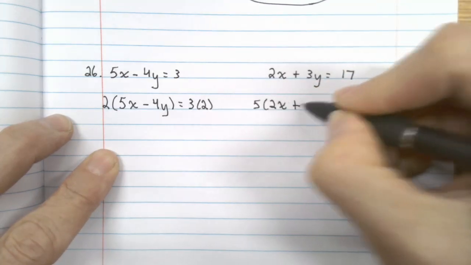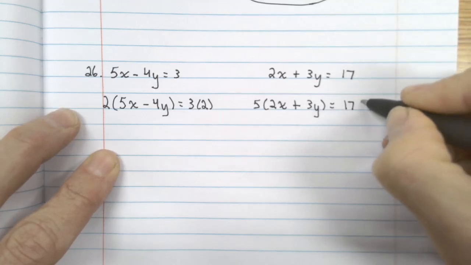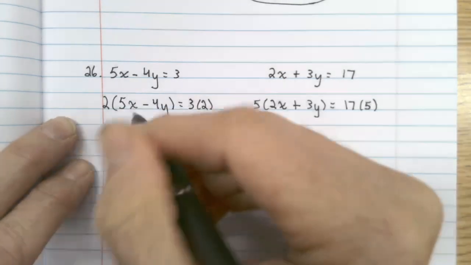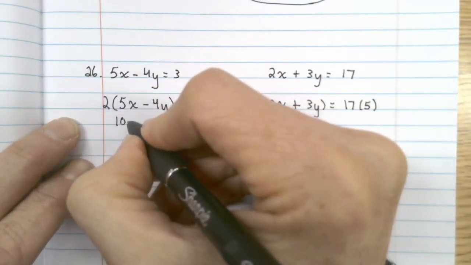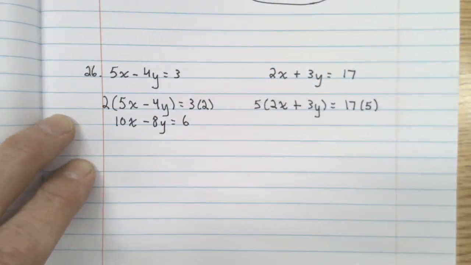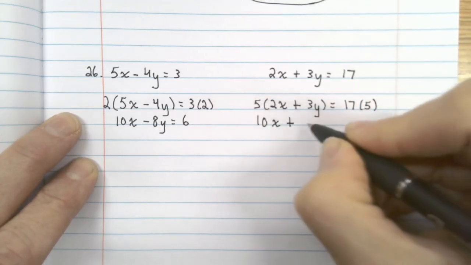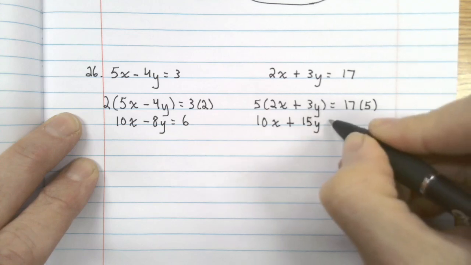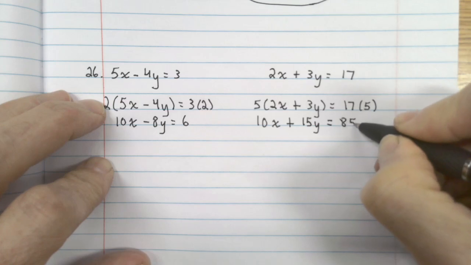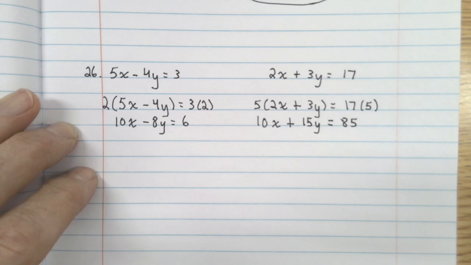So 5 times 2x plus 3y equals 17 times 5. Alright, so let's go ahead and distribute here. So now I end up with my 10x minus 8y equals 6. Okay, here I've got my 10x plus 15y equals 17 times 5, which I think is 85. Kind of a scary number, but that's what we got to work with.